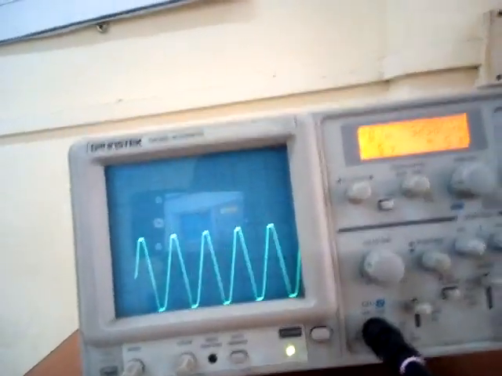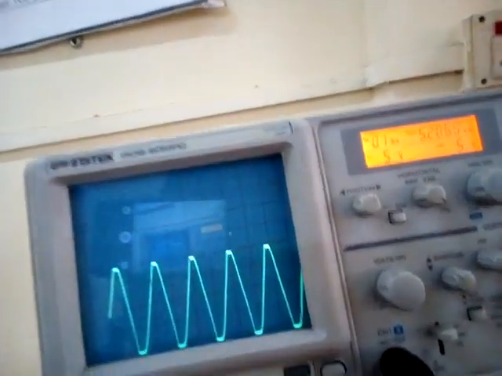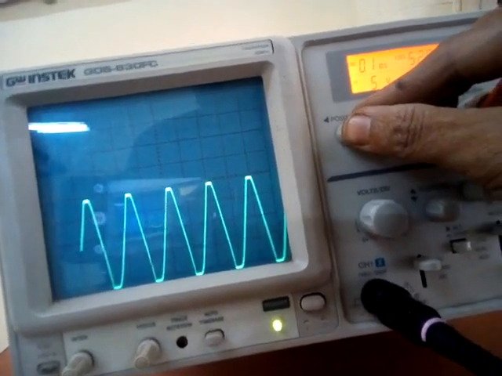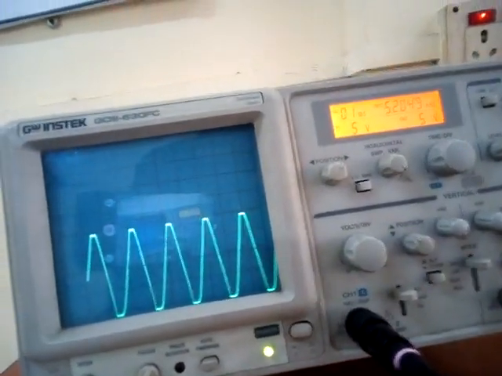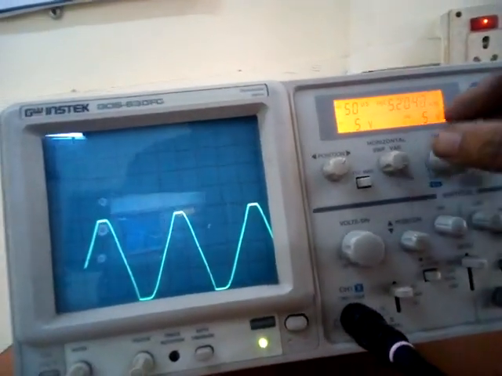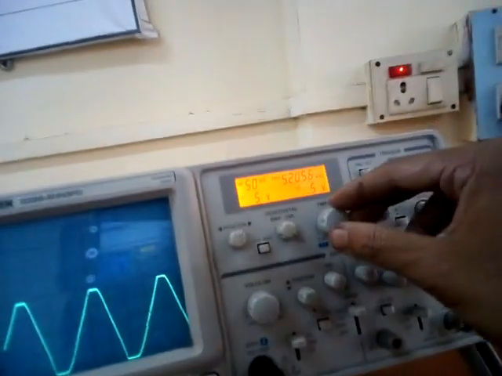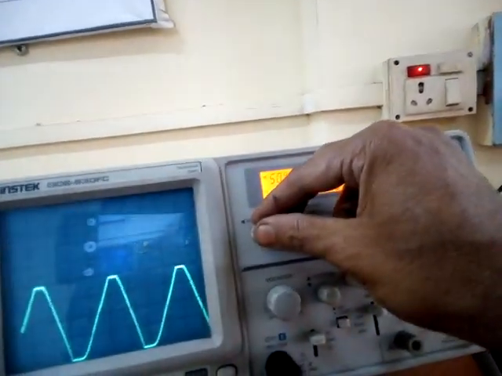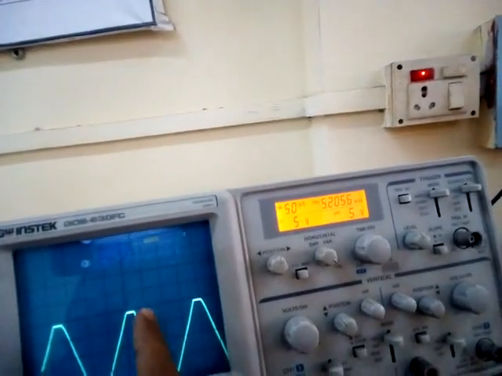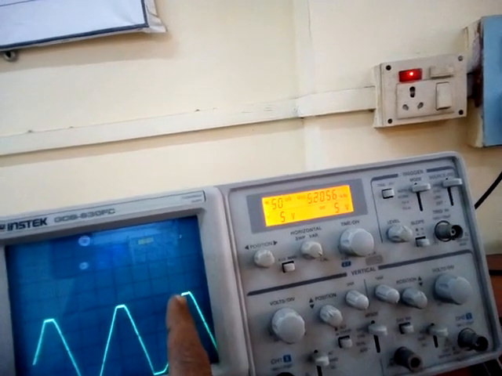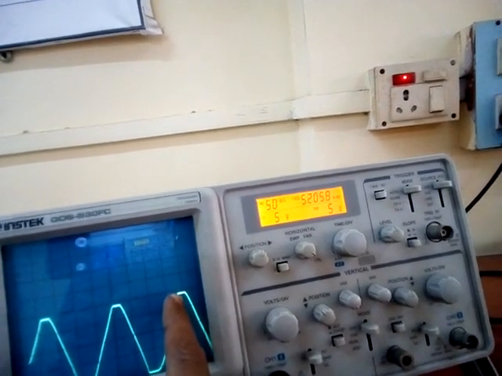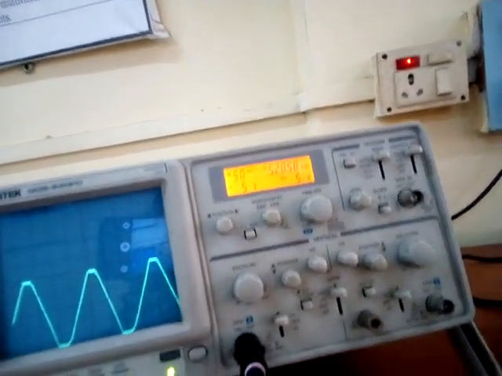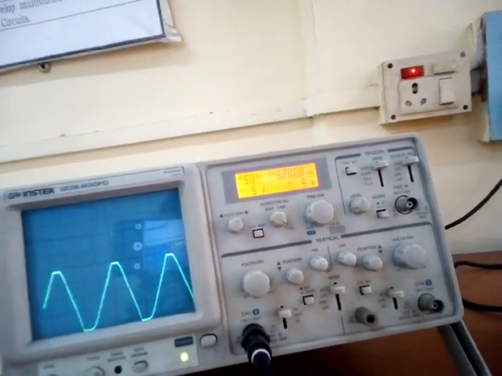So from this equation, if we put in the value, this is 0.1, I just adjusted. You can resize the signal with this time knob. So we get 3.6 into 50 microsecond. That is the same value, 0.18 ms.